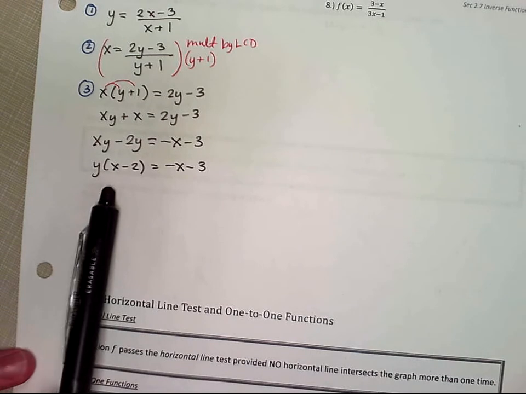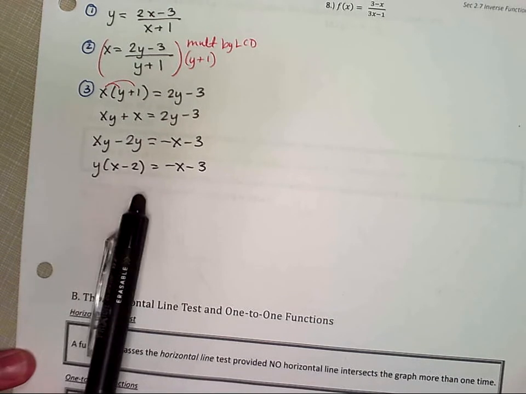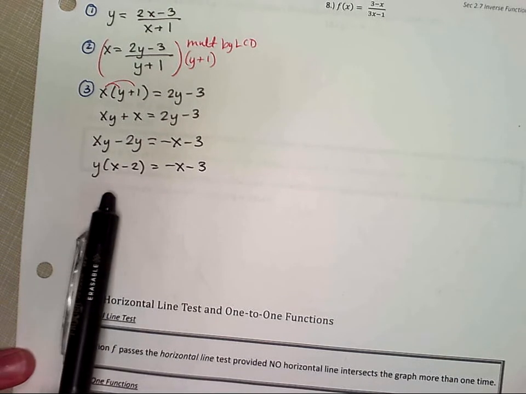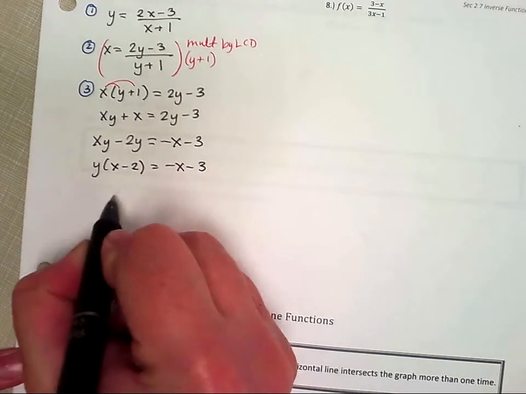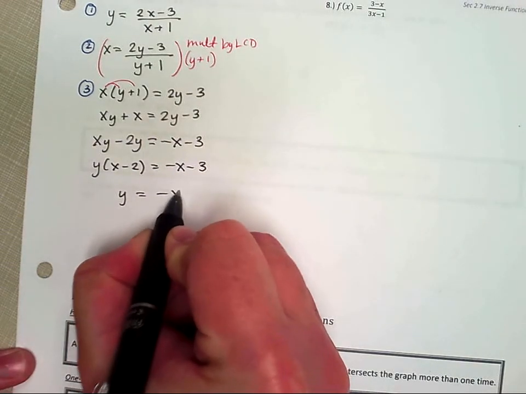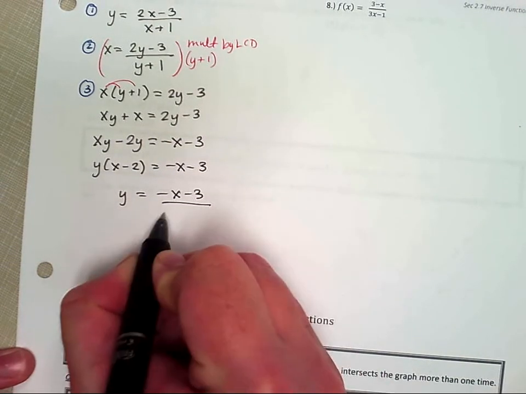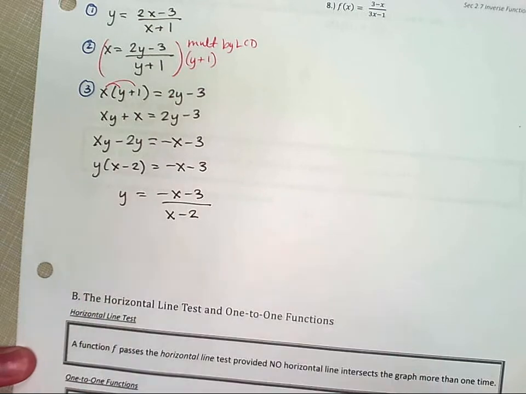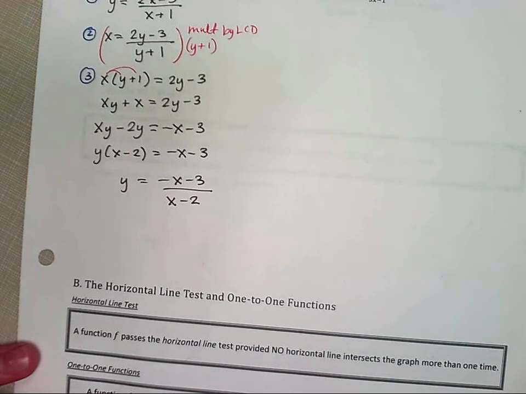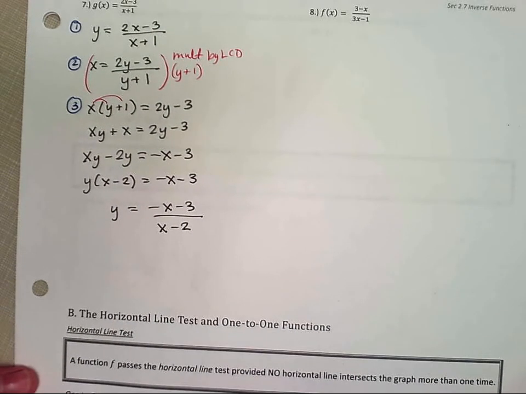So I have y times some other stuff. I can divide both sides by that other stuff, right? And now I have y by itself.